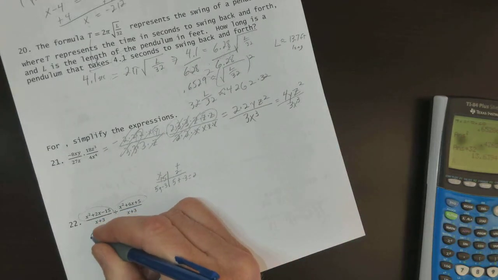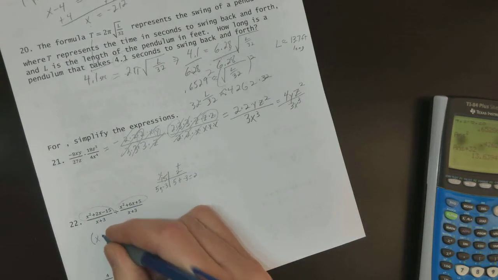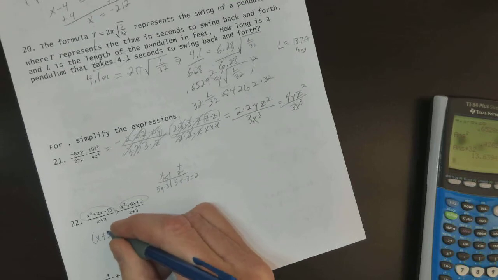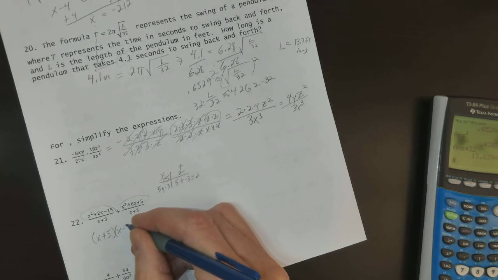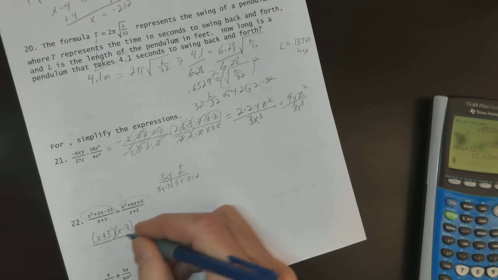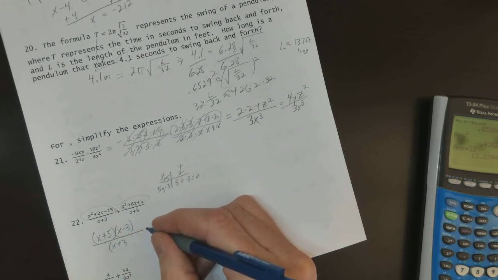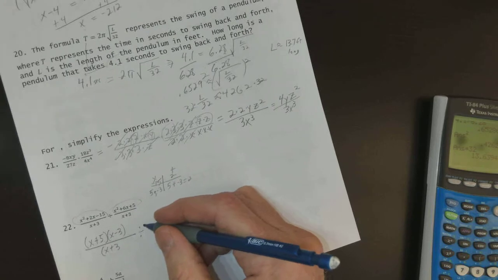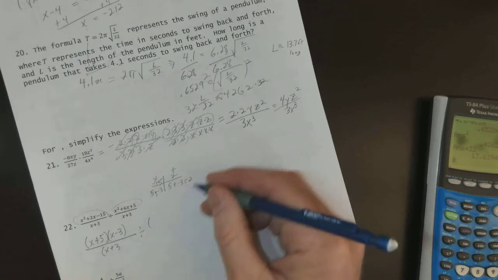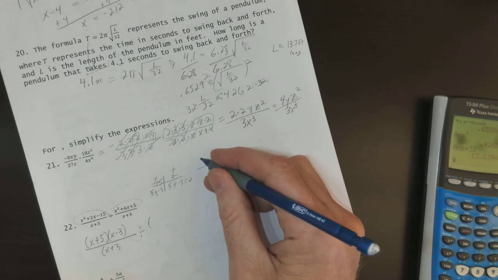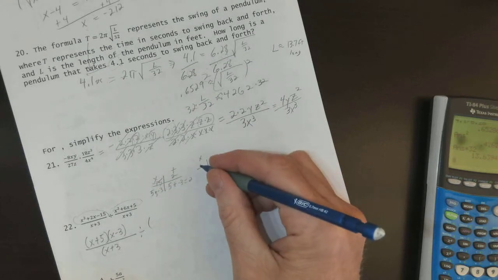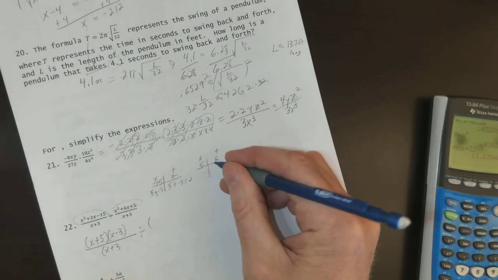So this first one I'm going to write as x plus 5 times x minus 3 over x plus 3 divided by, and then what multiplies to 5, adds to 6.